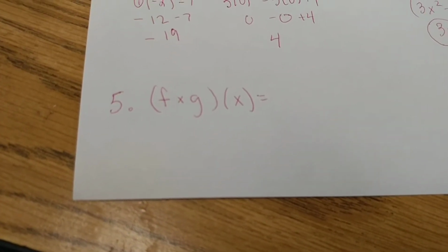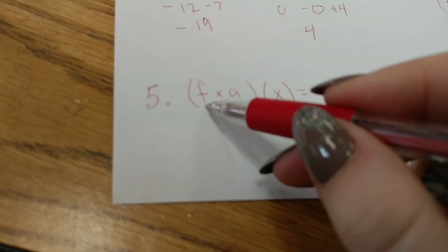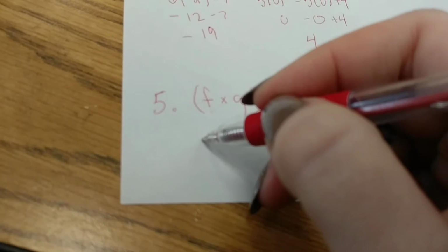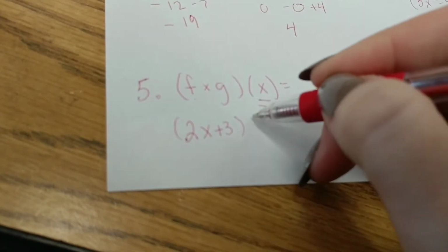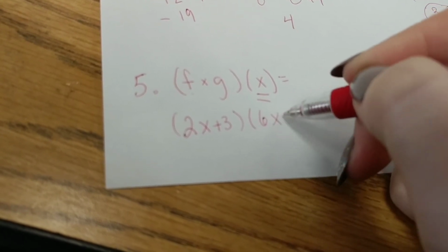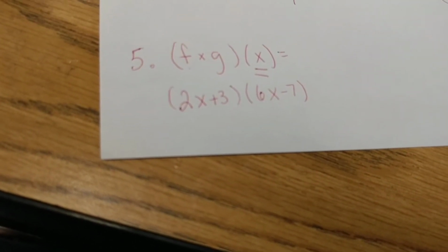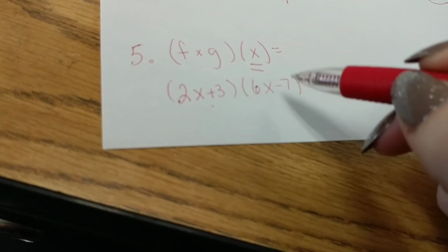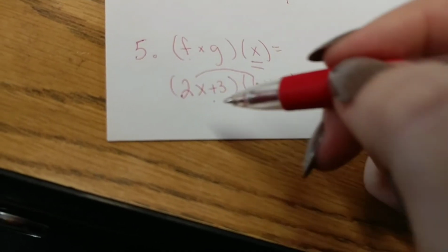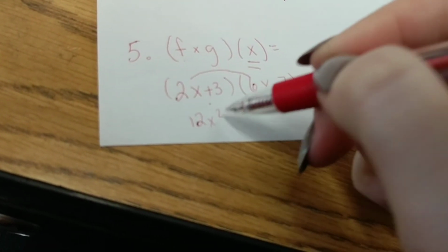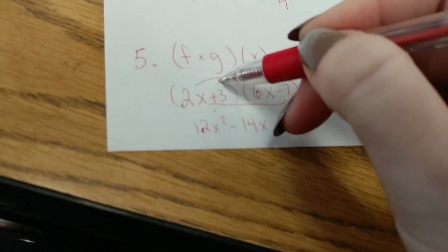Okay, the next problem, we have f times g at x. Again, we have an x here because we have a variable. That means we do the math first. You take function f, which is 2x plus 3, and you multiply it times function g, which is 6x minus 7. Now this is multiplication, and it is a 2-term by 2-term, which means you can FOIL. So here we have 2x times 6x, which is 12x squared. 2x times negative 7, which is negative 14x.